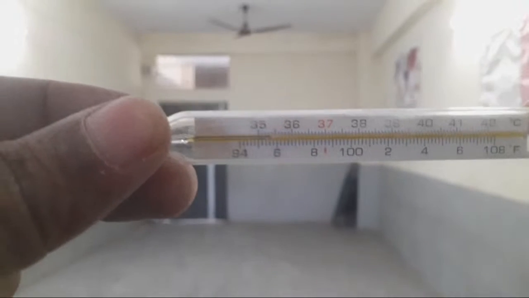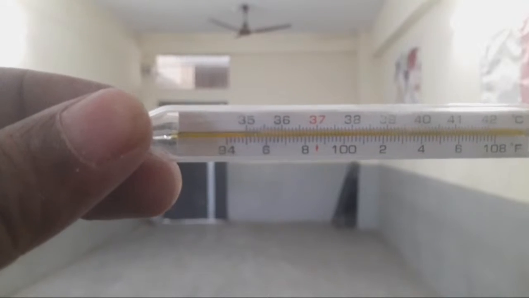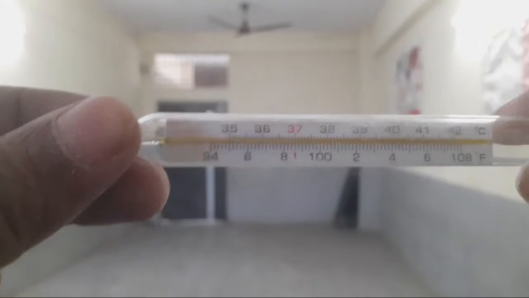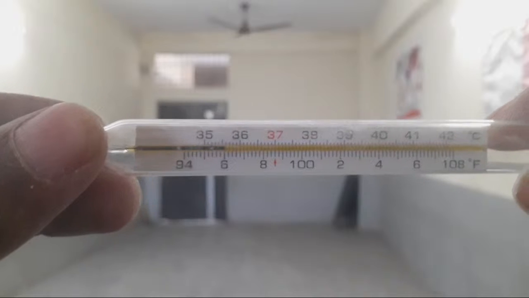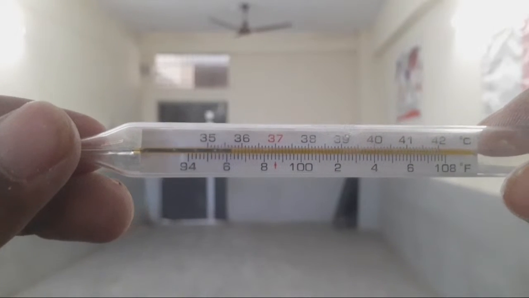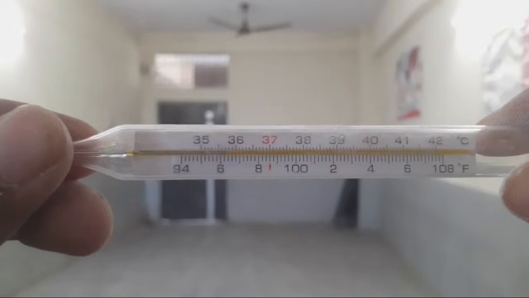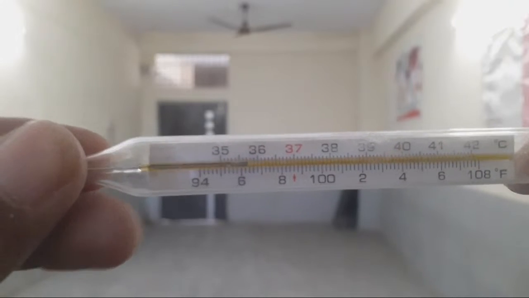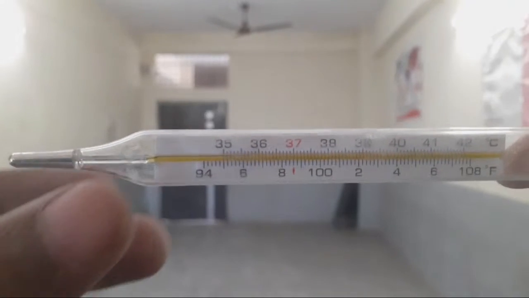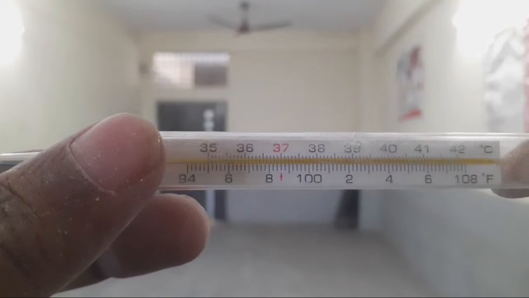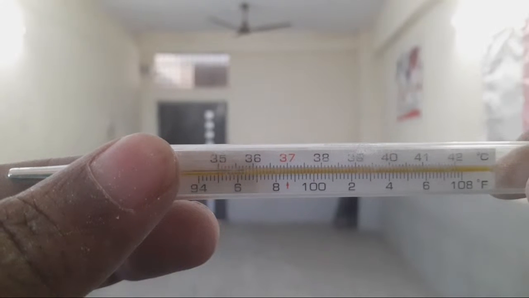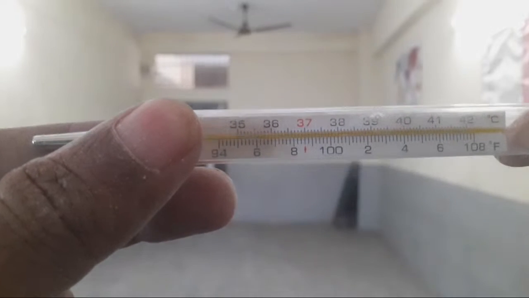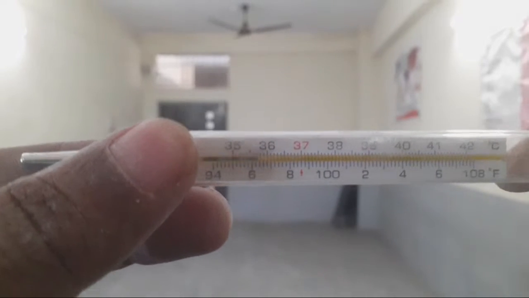Now check up to 35.4, where there is a black colored reading. I am changing it here. The reading is 35 point. When I touch it with my finger, it increases its level. When I remove it, it decreases. Is it clear? The level undergoes a decrease.